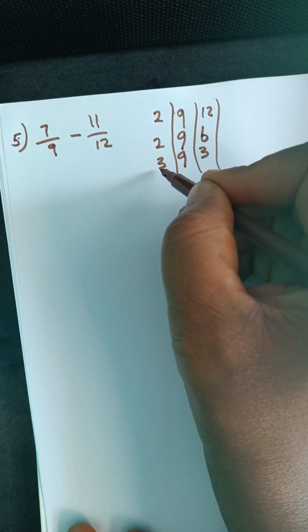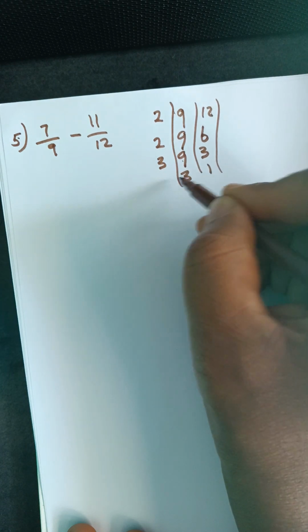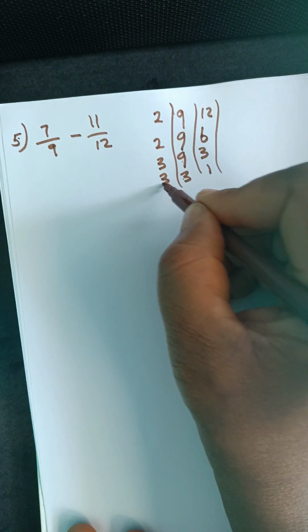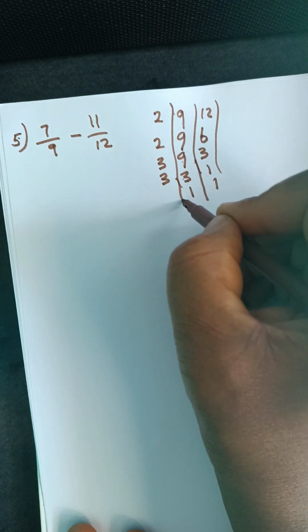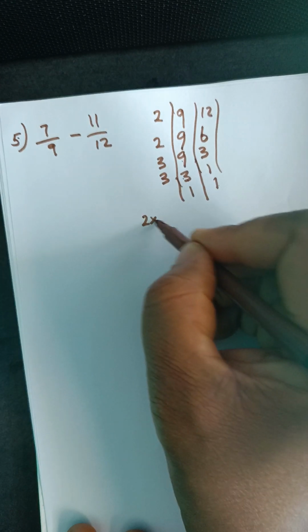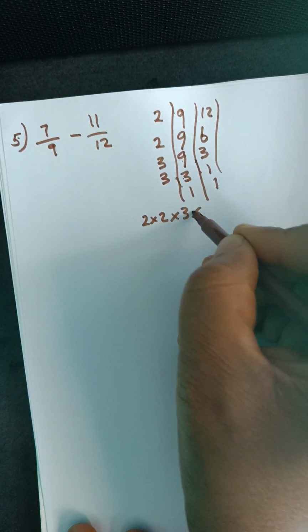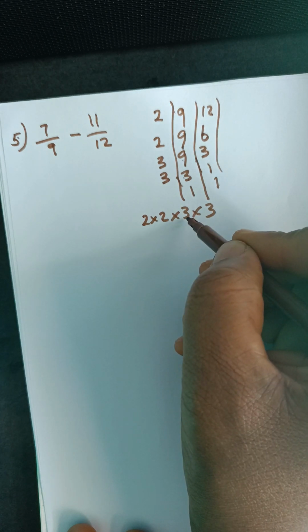Now what can divide these two numbers? 3. How many 3s are in 9? 3. How many 3s are in 3? 1. What can divide these 3? 3. How many 3s are in 3? 1. So that's the end. Once you get to 1, 1, you're done. What you need to do now is 2 times 2 times 3 times 3. 2 times 2 is 4. 4 times 3, 12.